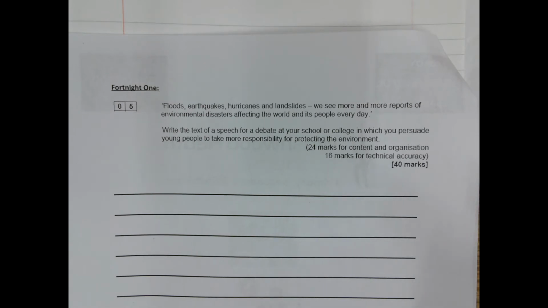Floods, earthquakes, hurricanes and landslides. We see more and more reports of environmental disasters affecting the world and its people every day. Write the text of a speech for a debate at your school or college in which you persuade young people to take more responsibility for protecting the environment.